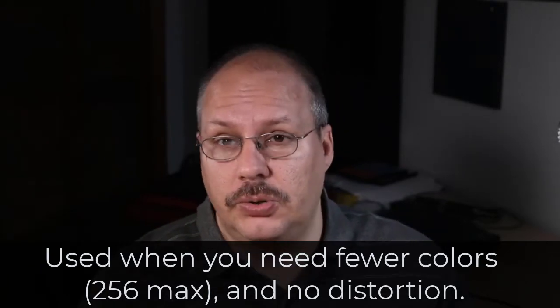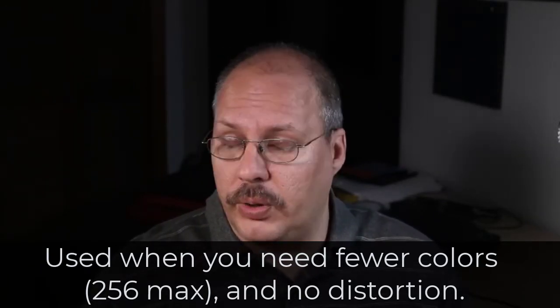You're limited to 256 colors out of the whole image. It is very small for certain types of files, though, especially if they have large blocks of repeating colors, like you would find in a chart or a cartoon or something like that. And that's why you see it used there.